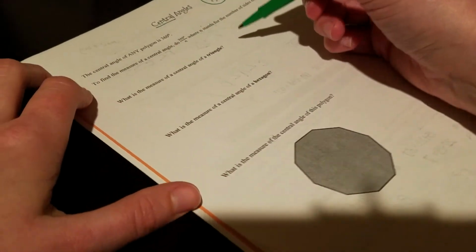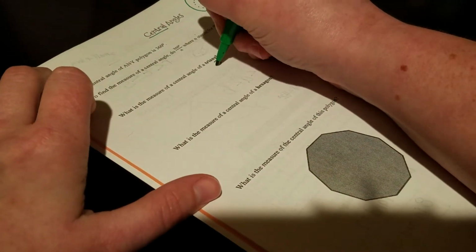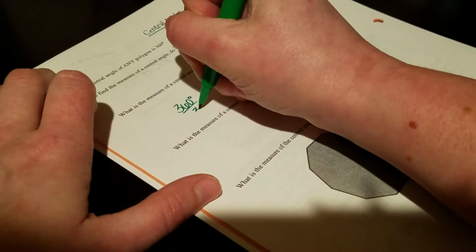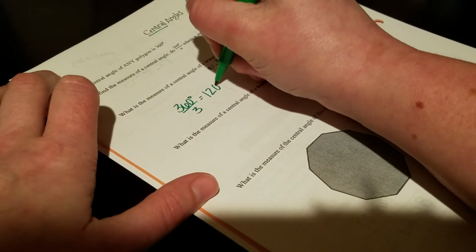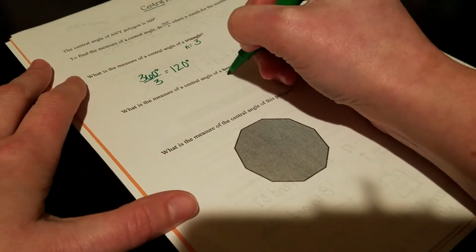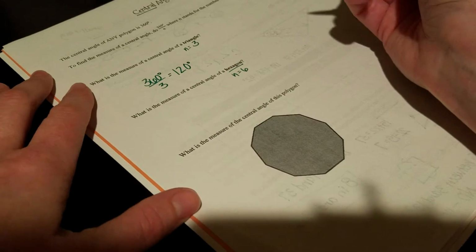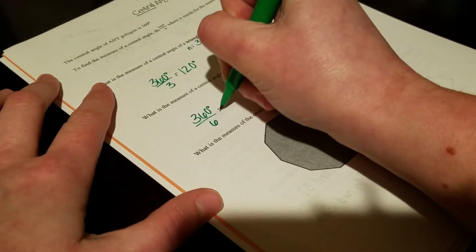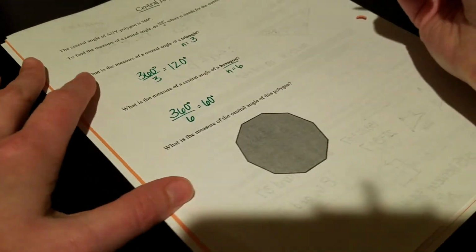So in a triangle, there are 3 sides. So you're going to just simply do 360 degrees divided by 3. So in a triangle, each one is 120 degrees. In a hexagon, you need to know that n is 6. So you're going to do 360 degrees divided by 6, which is 60 degrees.